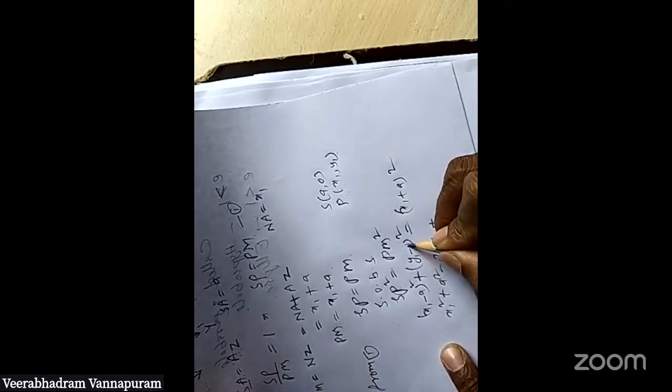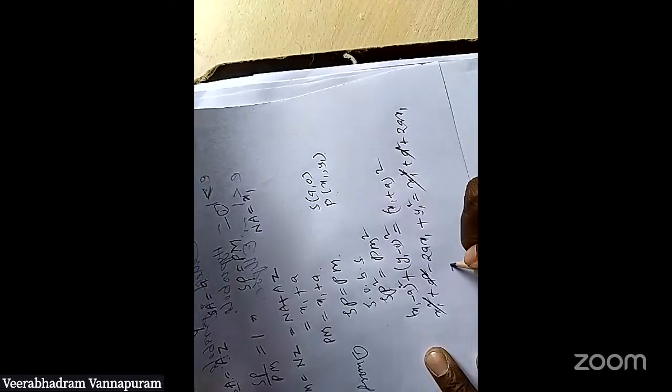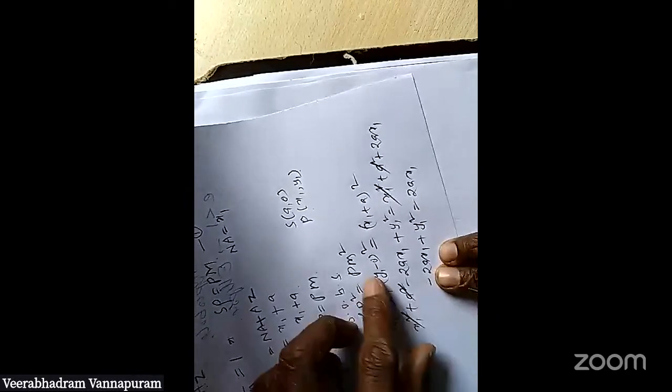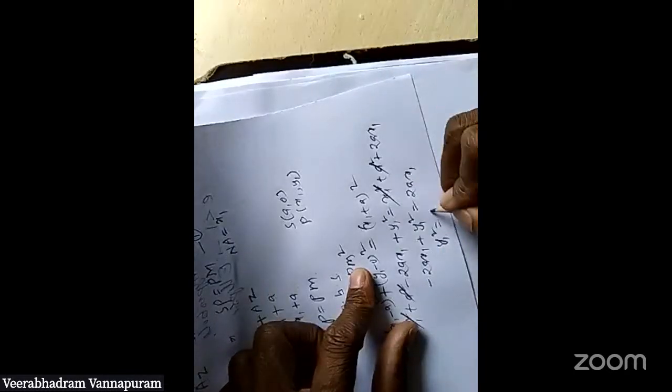Simplifying, we get x1 square plus a square minus 2a x1 plus y1 square equal to x1 square plus a square plus 2a x1. Cancelling the similar terms x1 square and a square on both sides, the remaining terms are minus 2a x1 plus y1 square equal to 2a x1. Taking minus 2a x1 to the right side, we get y1 square equal to 4a x1.